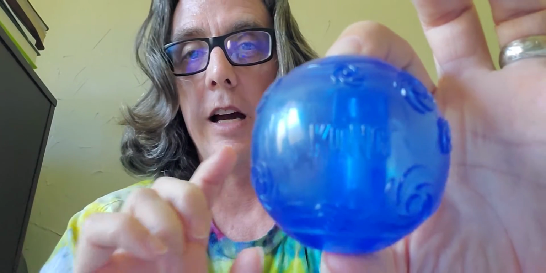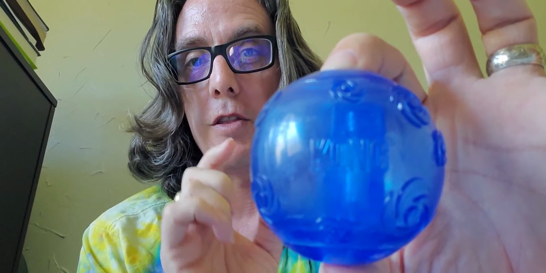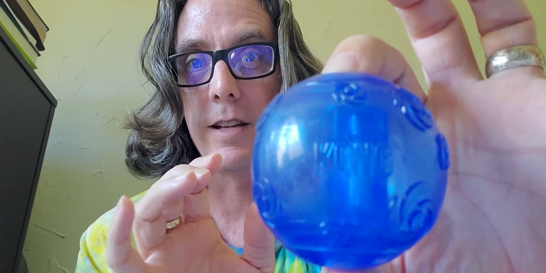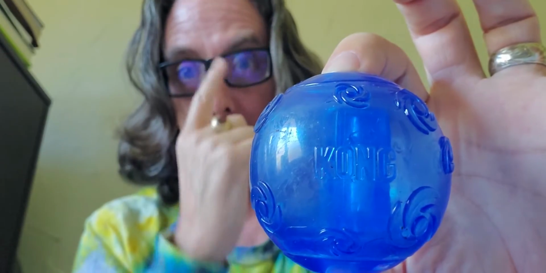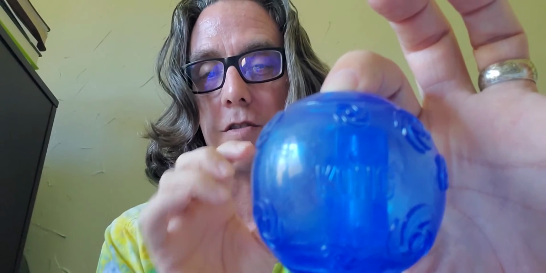So pay attention to the direction of the spin that I will not change during the course of this entire experiment. Okay? I may stop momentarily to adjust something. However, I'm not going to ever change the direction.